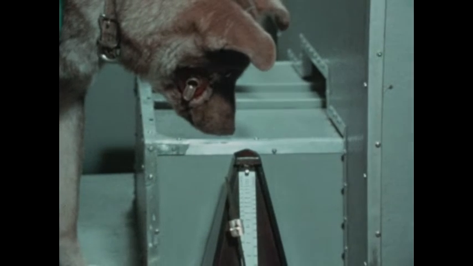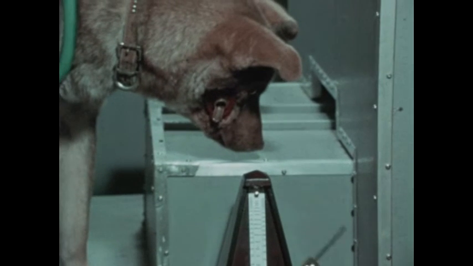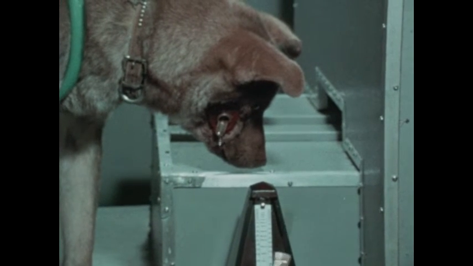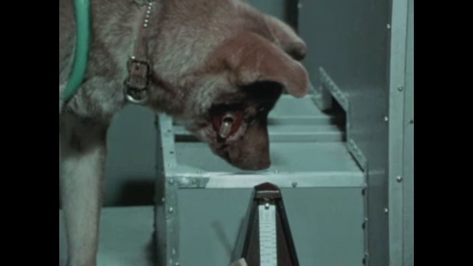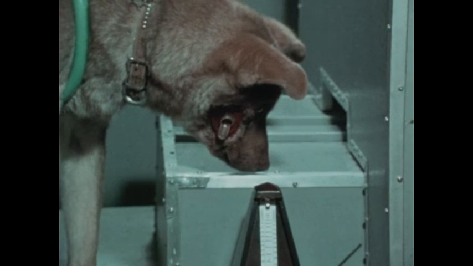Now, is it possible to remove the conditioning entirely? We're using the original tempo, but for the first time, we're not giving food.